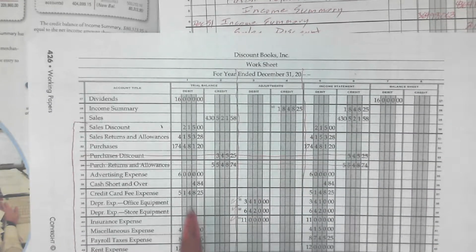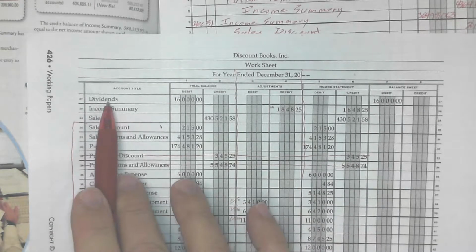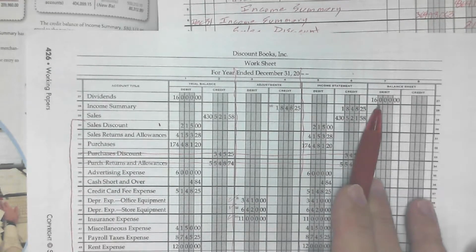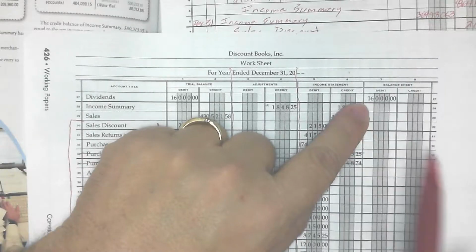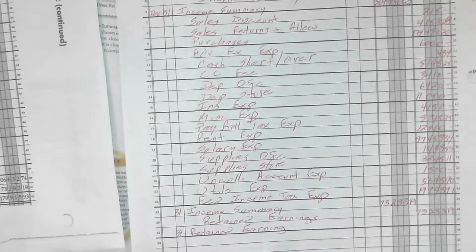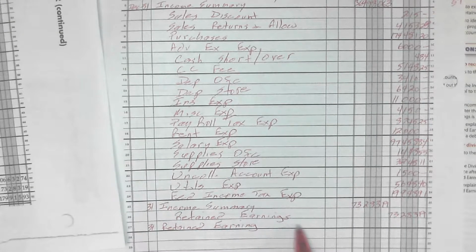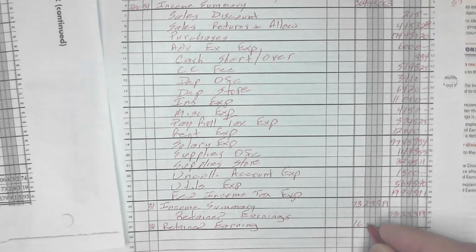Now we go to our worksheet. We find our dividends. It's already listed on here. So that's $16,000. You see it's listed in the debit column. So for our retained earnings on this one, we're going to list that in the debit column as well.